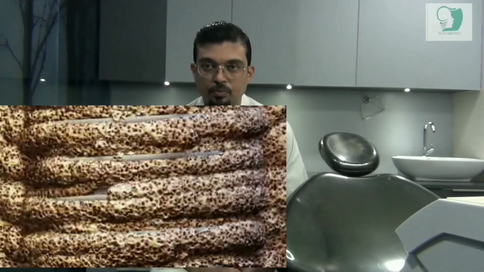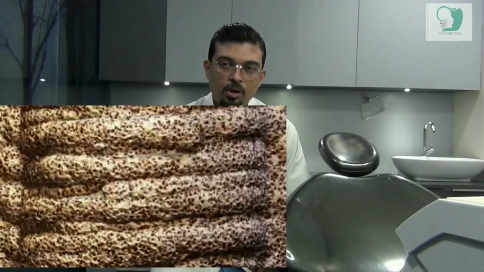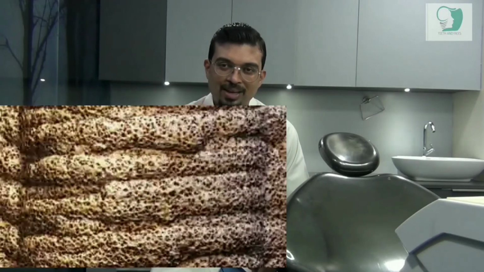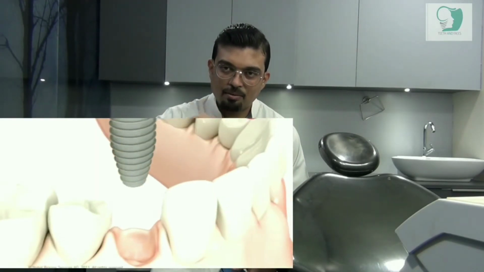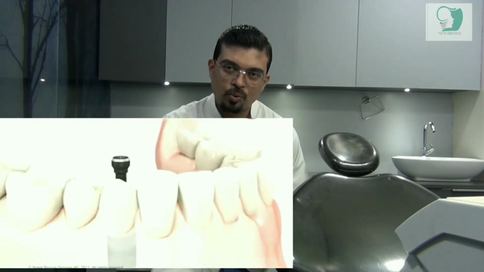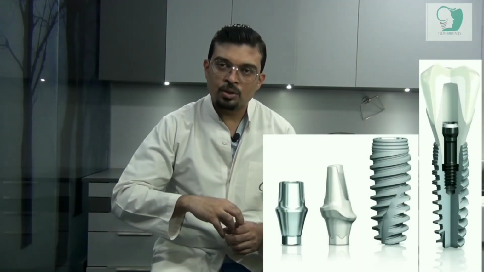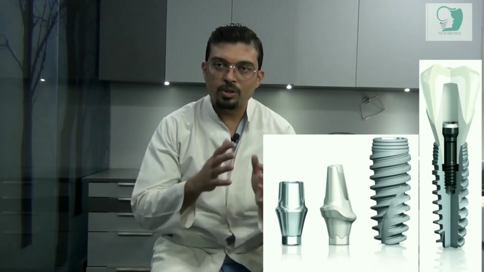inside the bone. So the second component, which is called the abutment, we come back after 3 months, and with the help of another screw, we fix this abutment, with the tooth attached onto it, into the cylinder body, which is hollow from inside.